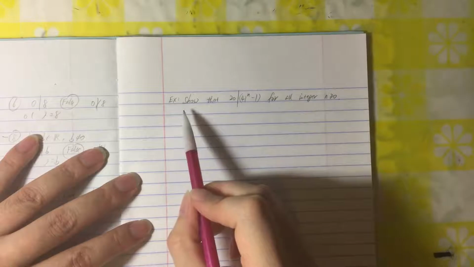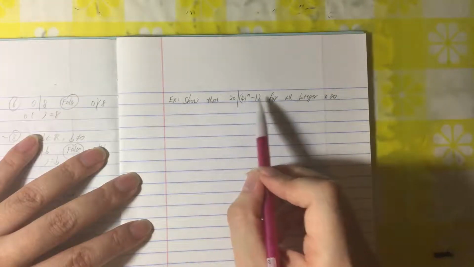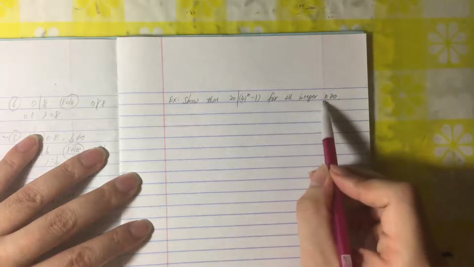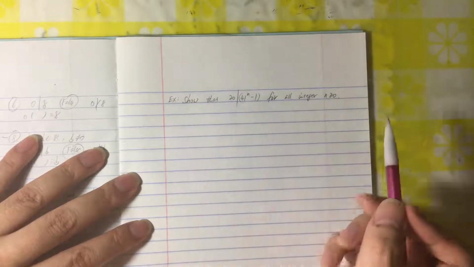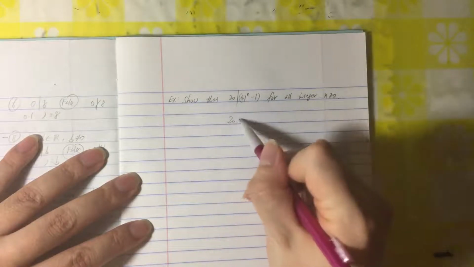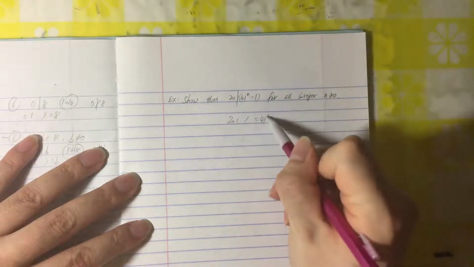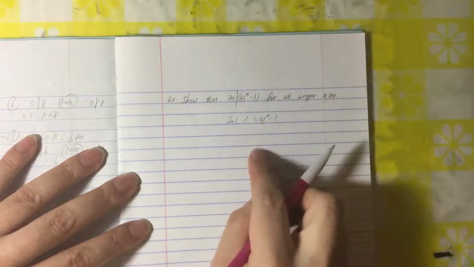Next example: show that 20 divides 41 to the power n minus 1 for all integers n greater than or equal to 0. How can we prove it? If we try to prove it directly, trying to show 20 times something equals 41 to the power n minus 1, it may be too hard. Another approach is to prove this by mathematical induction.